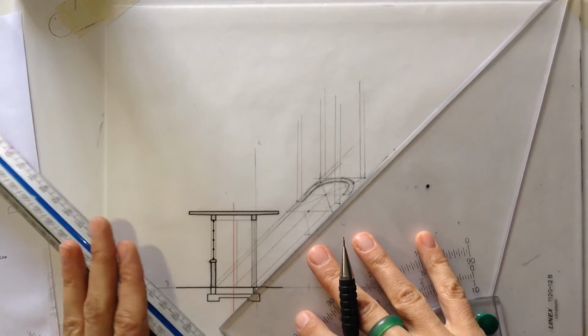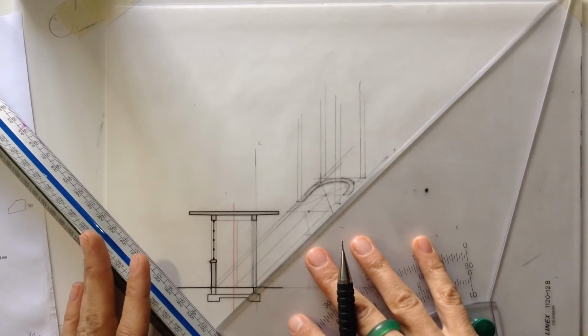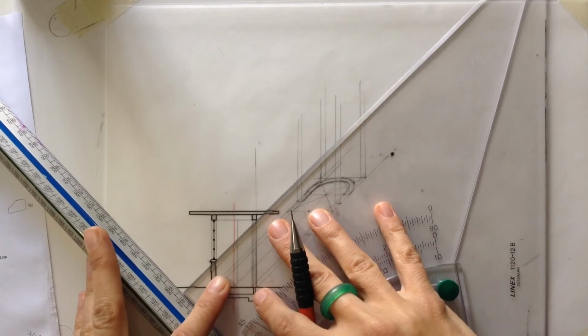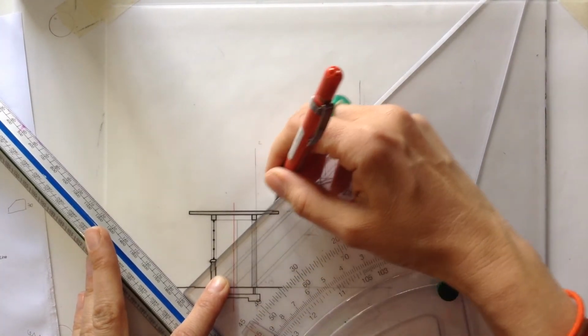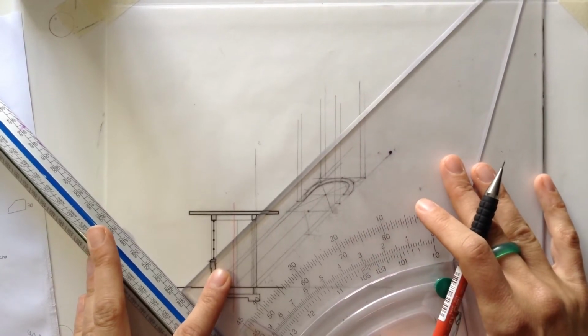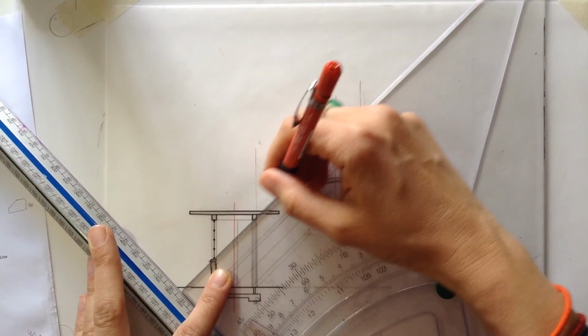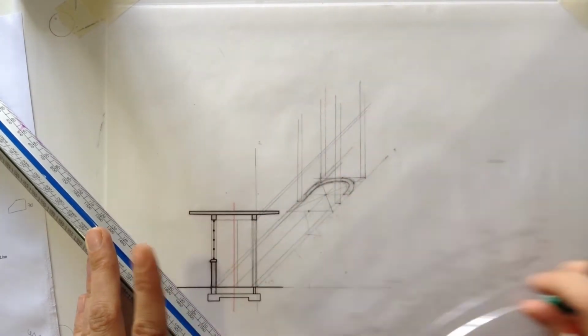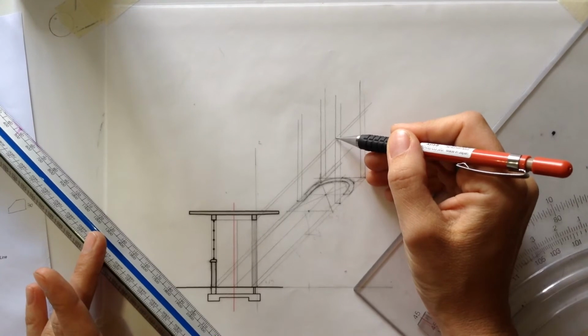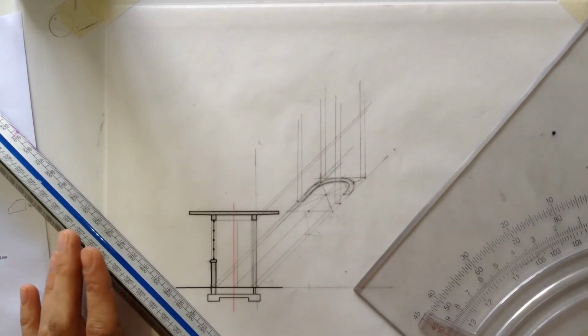I could just feel my ruler moving. Sorry, I'm just aligning again. There we go. And you draw a line there, and you're also drawing a line there. These two lines should help you find the top edge of your wall.